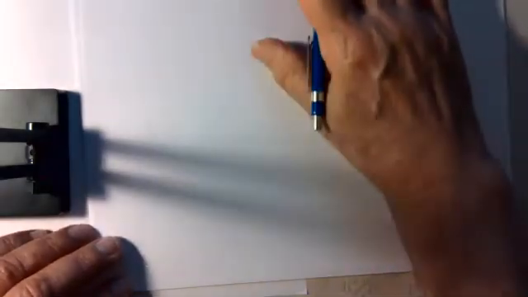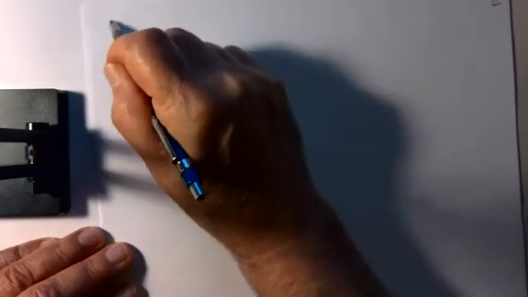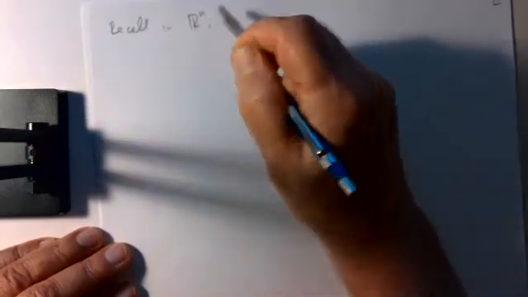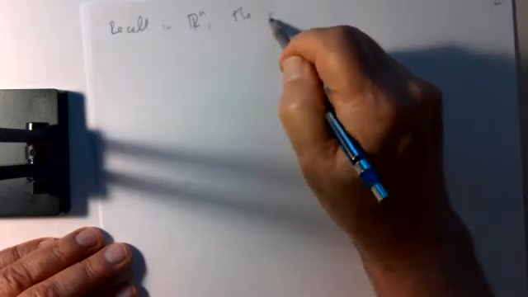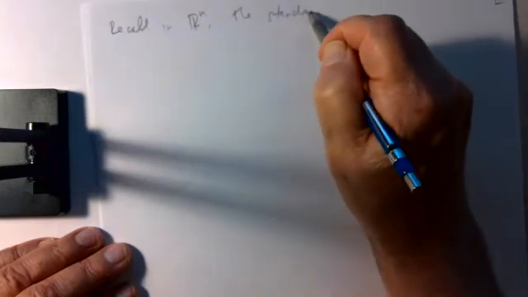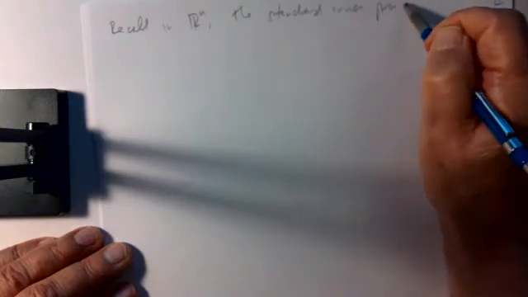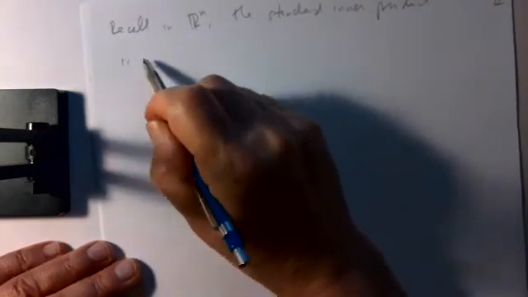Now, so recall in Rn, the standard inner product is defined as follows.